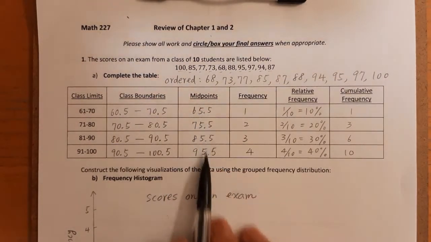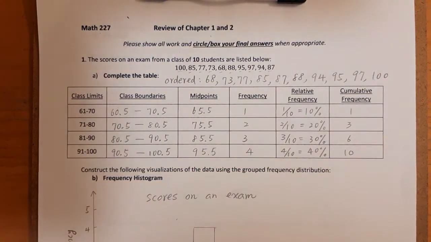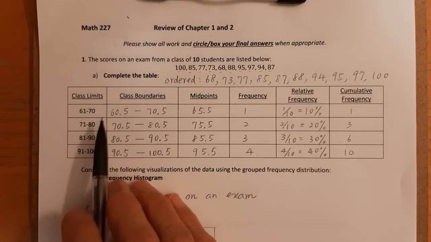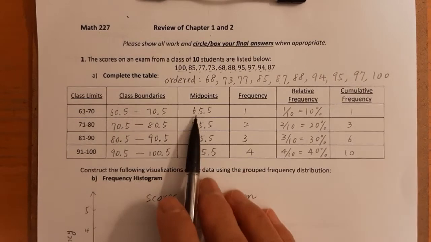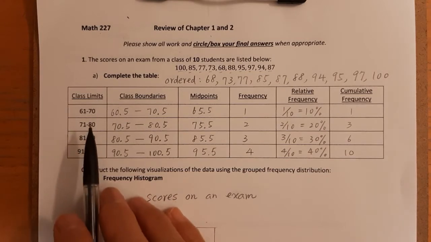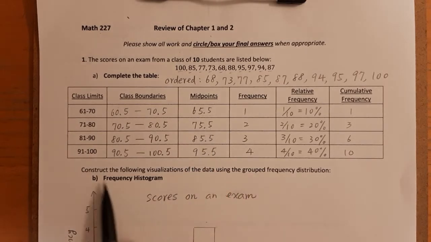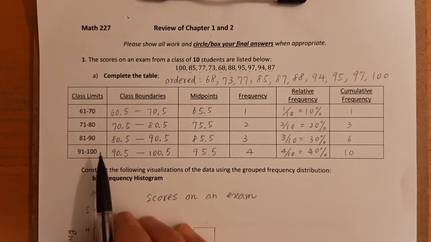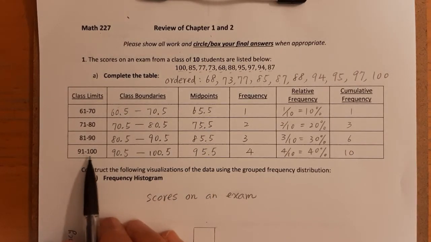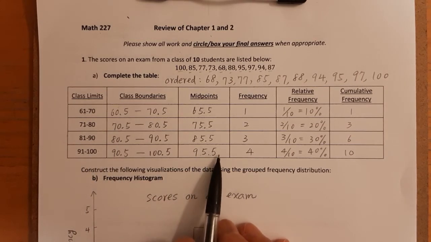Next column, midpoint. Midpoint is 61 add 70, the two numbers added together and divided by 2. 61 add 70 is 131, divided by 2 is 65.5. 71 add 80 is 151, divided by 2 gets 75.5. 81 add 90 is 171, divided by 2 is 85.5. 91 add 100, added together and divided by 2, is 95.5.